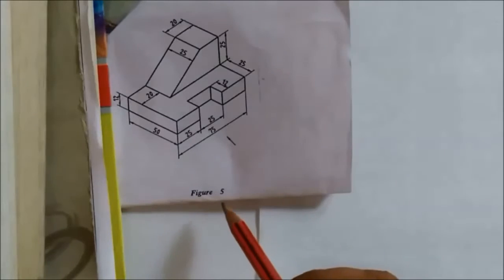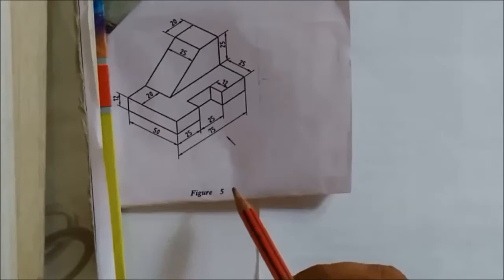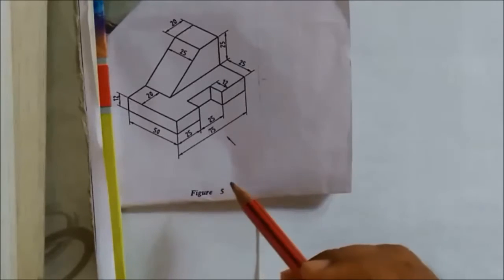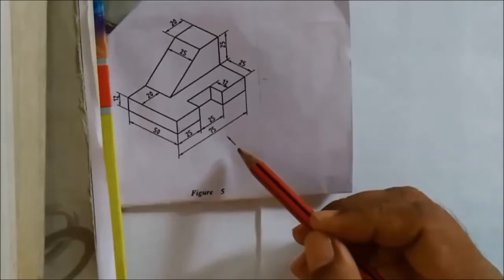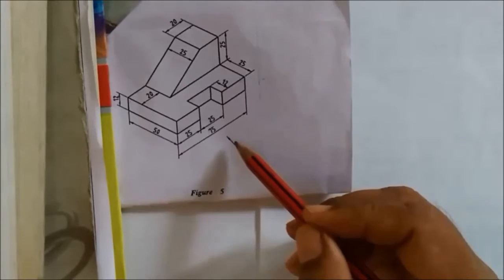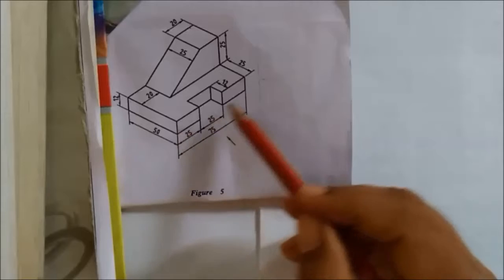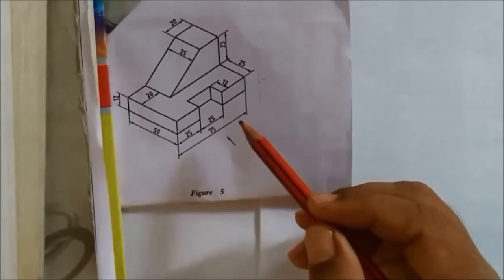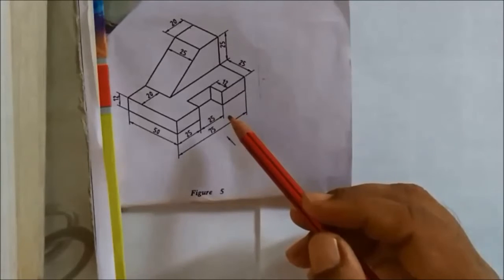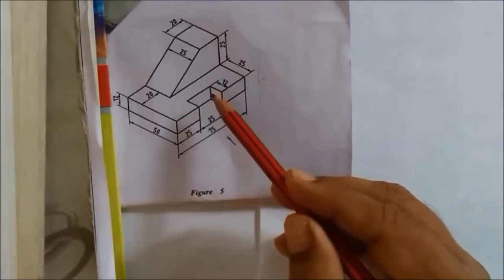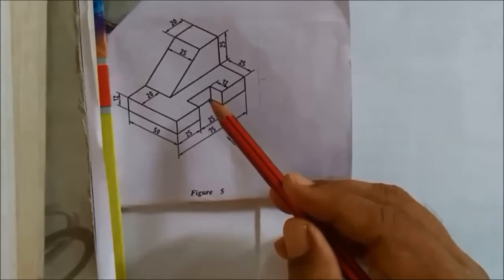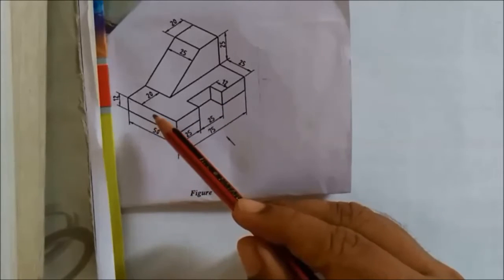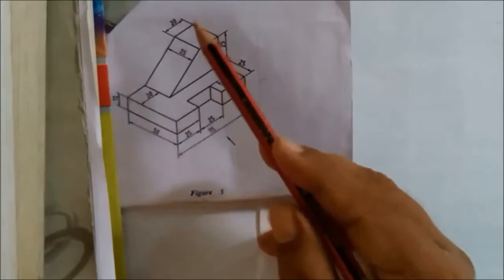This is figure number 5. We have to draw the orthographic projection of this drawing. See this arrowhead. This arrowhead indicates this is the front side of this object. From the front view, we have to visualize this object from this side, and for the side view we have to visualize this object from this side, and for the top view we have to visualize the object from the upper side.